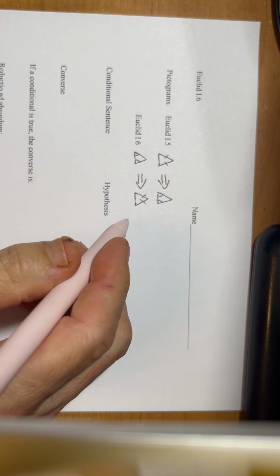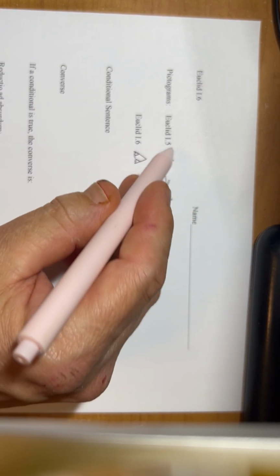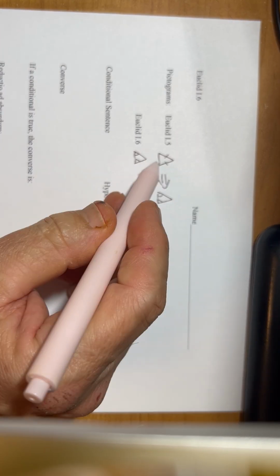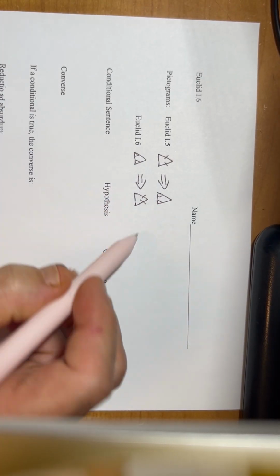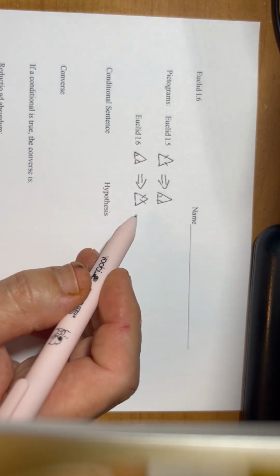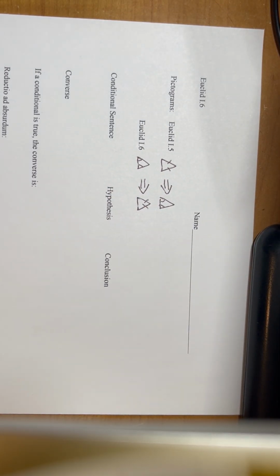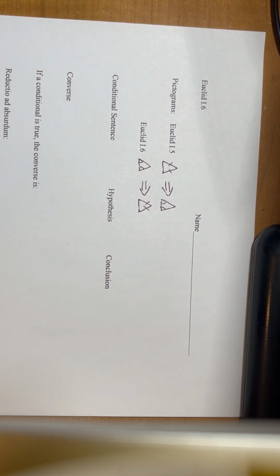Euclid will often do this in the Elements. He'll take a theorem and he'll switch the premises and he'll prove the converse of the theorem as the very next theorem. All right, so let's get a few vocabulary words down so you can understand this and talk about it in a more intelligent way here.